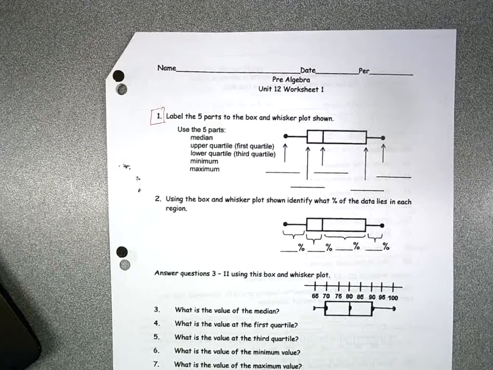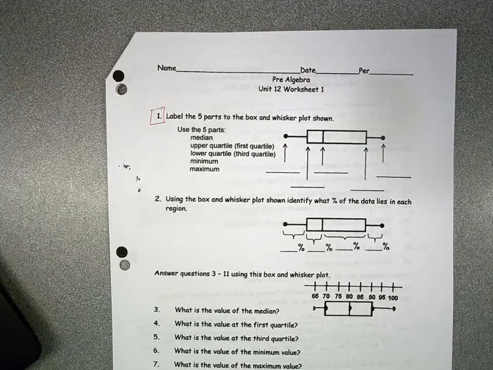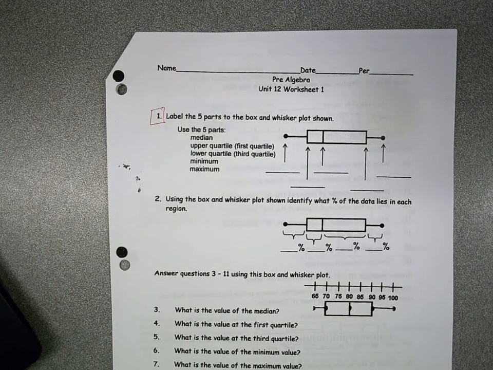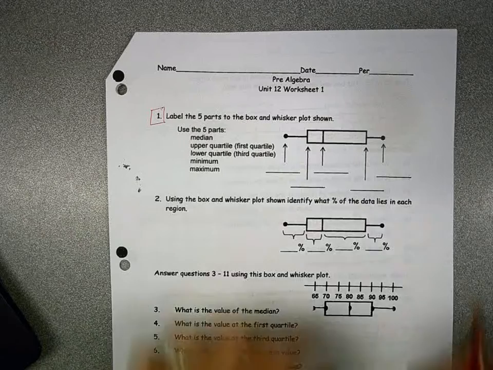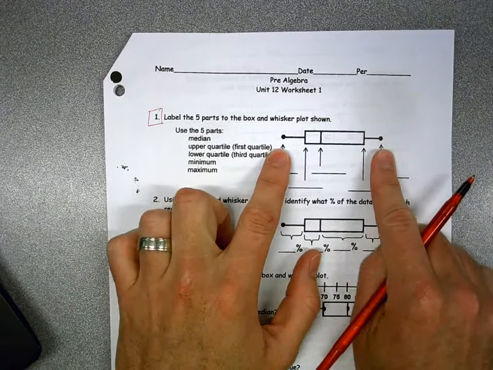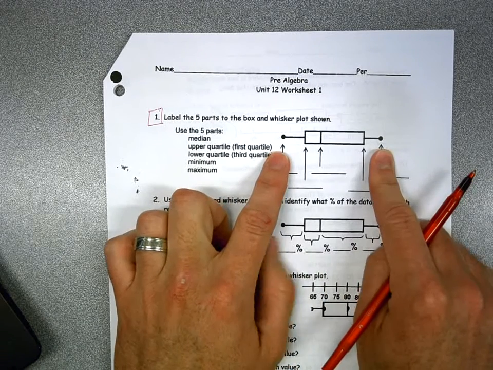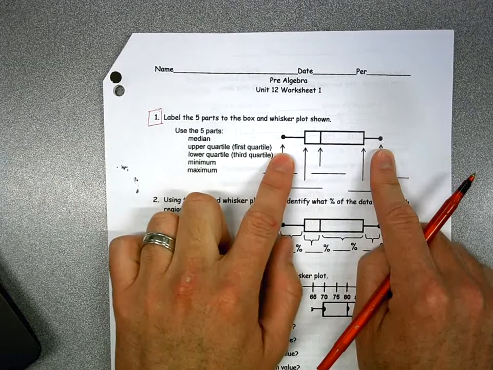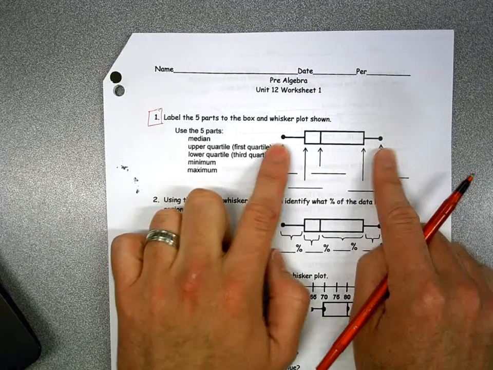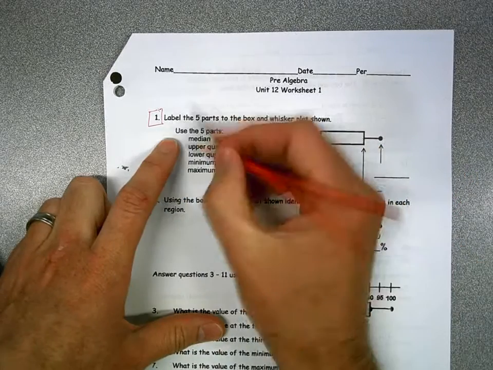All right, all we're doing is fitting in basically the vocab words. What you see up here is what a box and whisker plot will look like. Okay, in general, this is what it looks like. So when we talk about this, it's talking about the 5 parts.